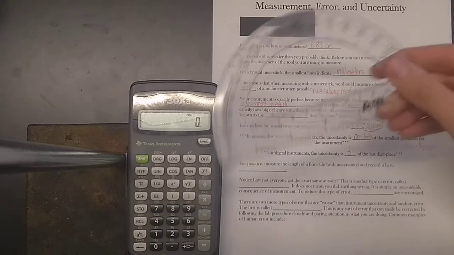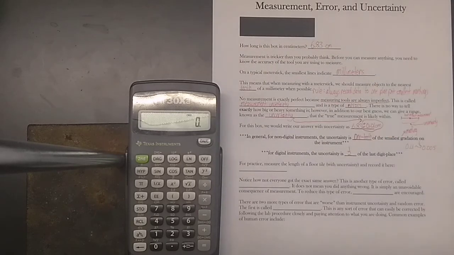So for instance, this has a certain uncertainty, the stopwatch has a certain uncertainty, the meter stick has a certain uncertainty. Every measuring tool has a specific uncertainty that you would write down. Measurement uncertainty, the idea that measuring tools are always imperfect, isn't the only type of error. There's at least one other type of error which is totally unavoidable. We're going to talk about that now.